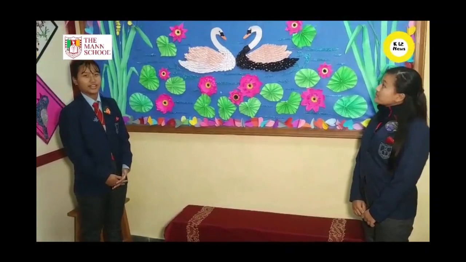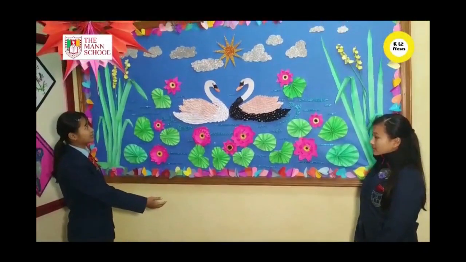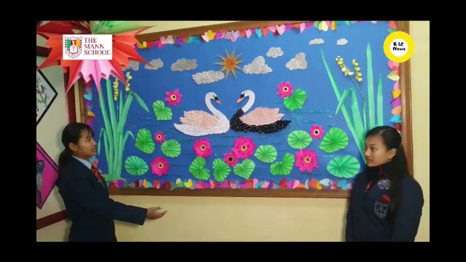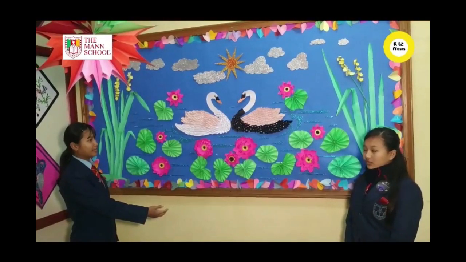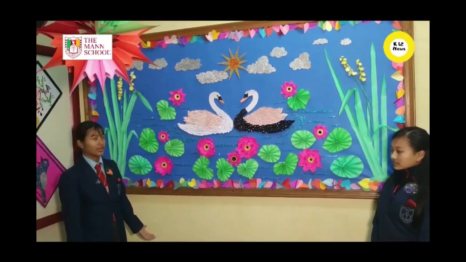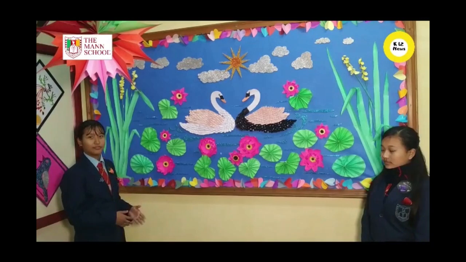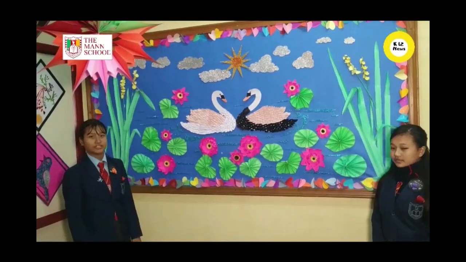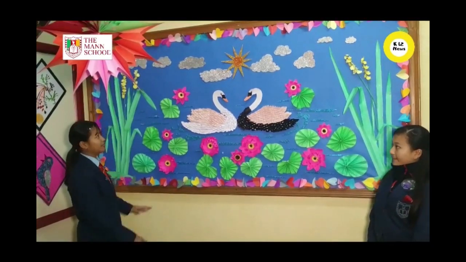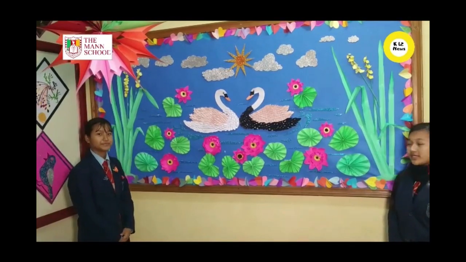So today we are going to explain you about this board. As you can see, it is a decorative board which is called composition of colorful papers, and it is also known as paper board. We took all the colorful sheets and then we cut them into different shapes, and we decorated on all the boards. And it is made by class 8 and 9.